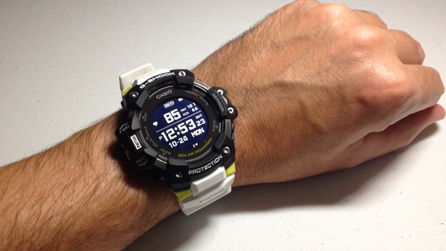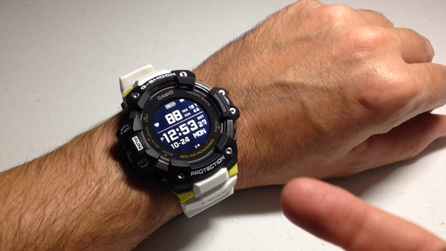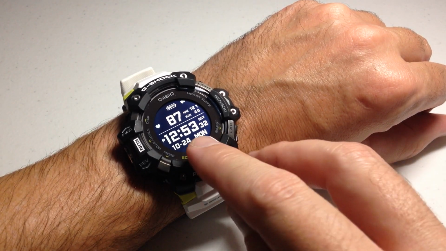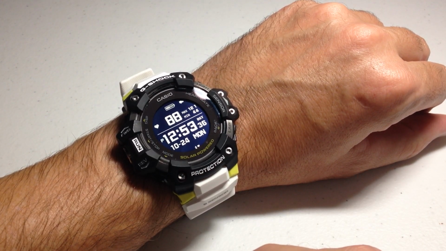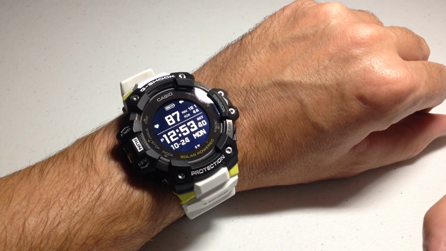Your next view is more of your heart rate view. This one I would think is probably pretty popular with a lot of people. I know the heart rate sensors on these devices is a pretty common thing that a lot of people are interested in. This one will show your time and date at the bottom, but up at the top you will see your current heart rate as well as your max heart rate for the day and your minimum heart rate for the day.